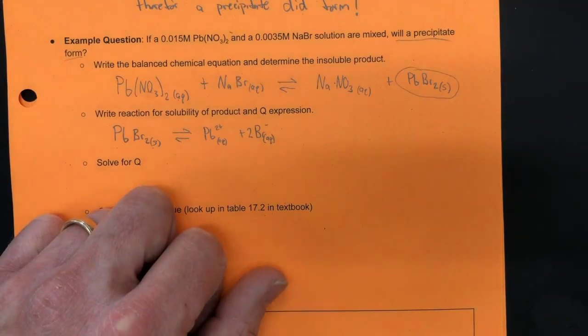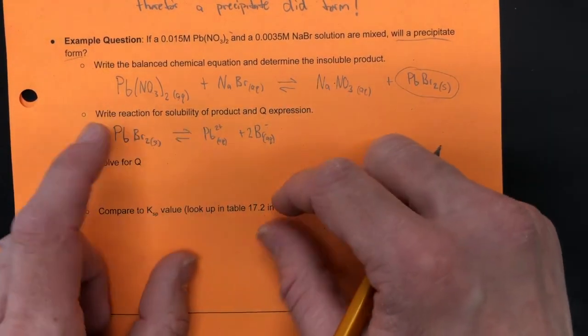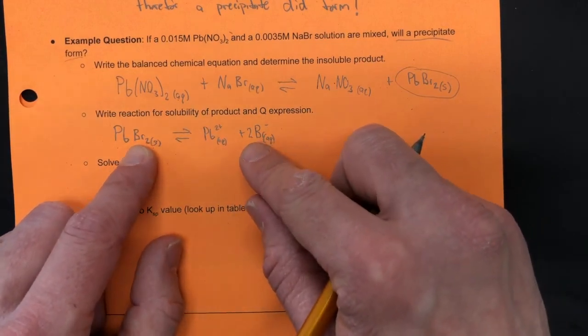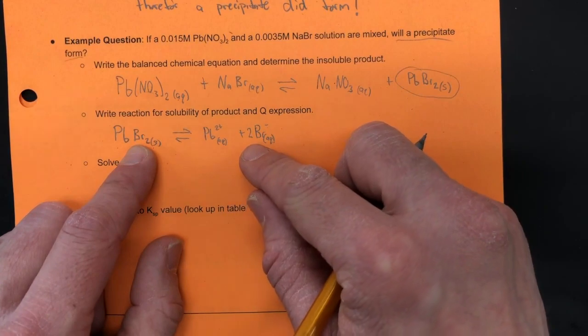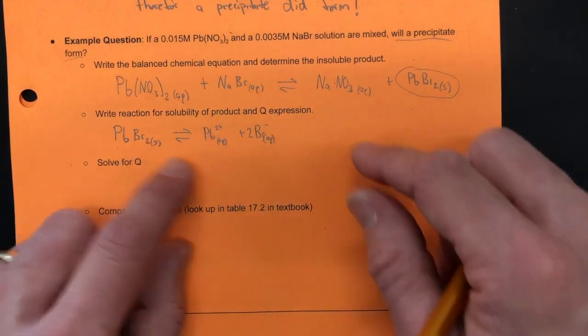Right? And so keep in mind that when this dissociates, there's 2 bromide ions. Each bromide is an individual ion. So I put the Br and then the coefficient is 2.